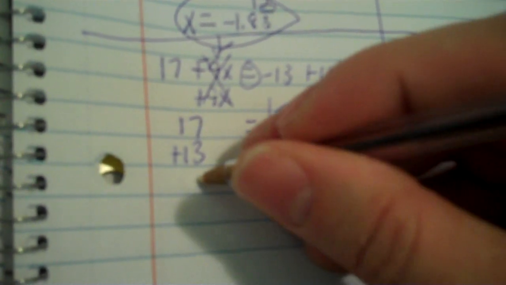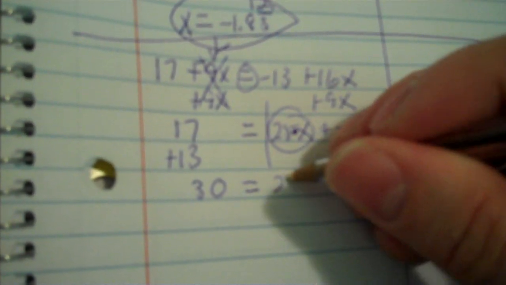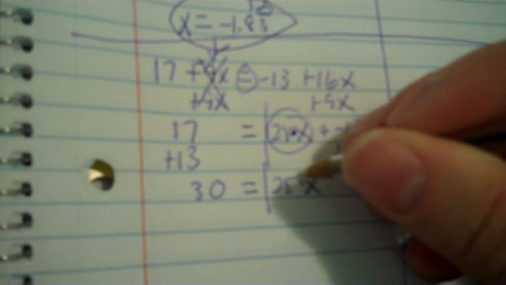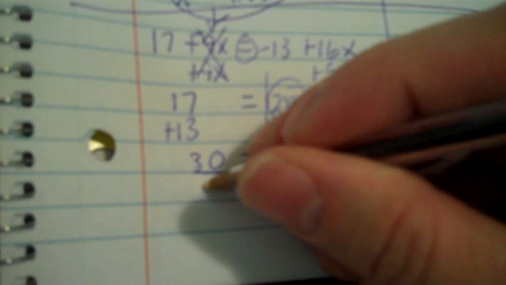Then we add 13 to 17. Line up your equals, you got 30. 25 times x. Then you divide each side by 25. Okay, 30 divided by 25 is 1.2.